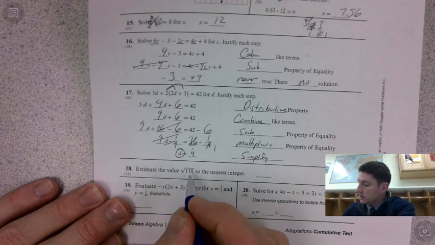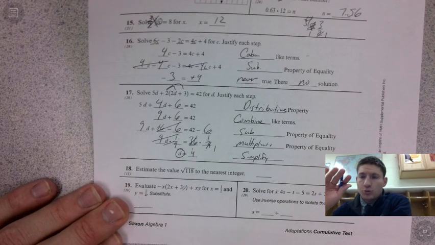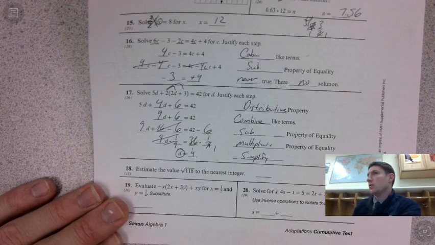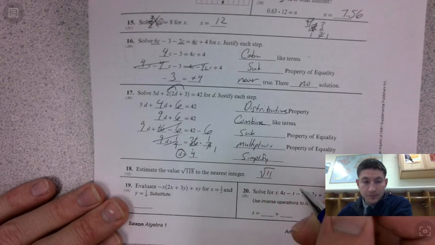Number 18. The value of the square root of 118 to the nearest integer is 11. Well, to the nearest integer, when I'm thinking square roots, I have to think perfect squares. So perfect squares, think of what you know. 8 times 8 is 64. 9 times 9 is 81. 10 times 10 is 100. 11 times 11 is 121. Okay, so the square root of 118 falls in between 10 times 10 and 11 times 11.